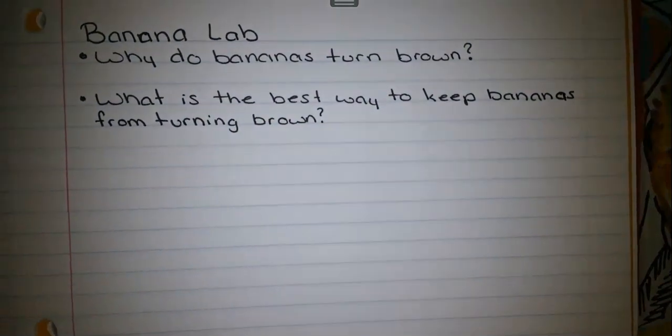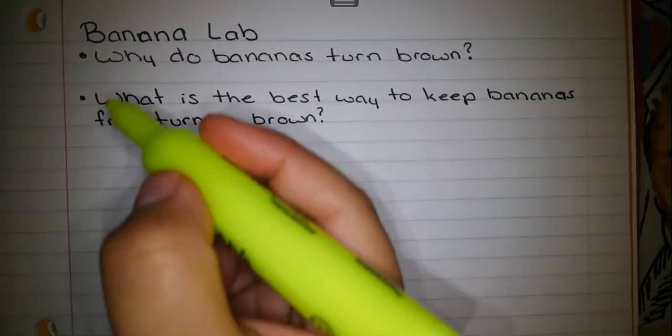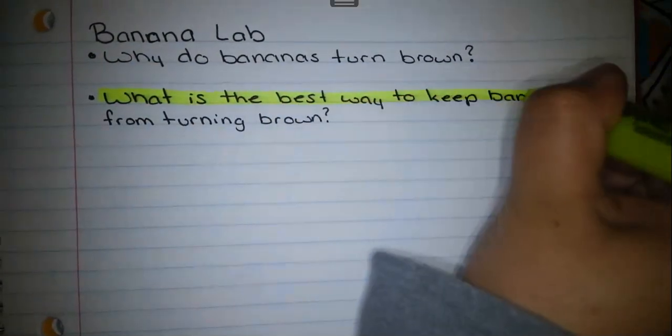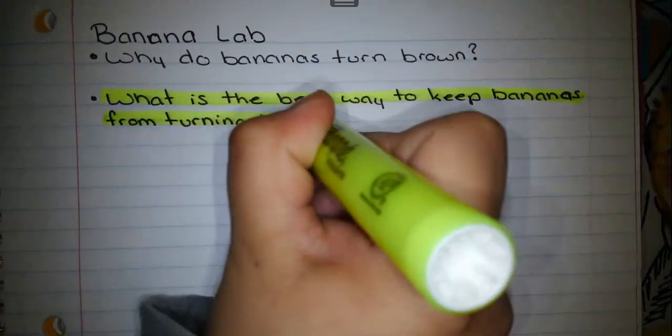One of them is tied to the other, so we're going to focus the most on what is the best way to keep bananas from turning brown. So this is going to be our leading question.